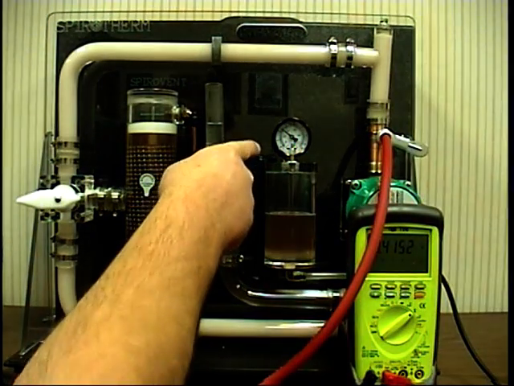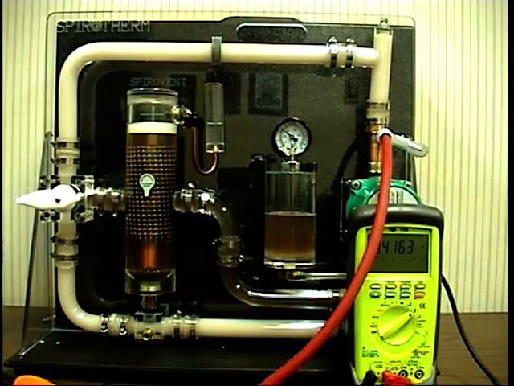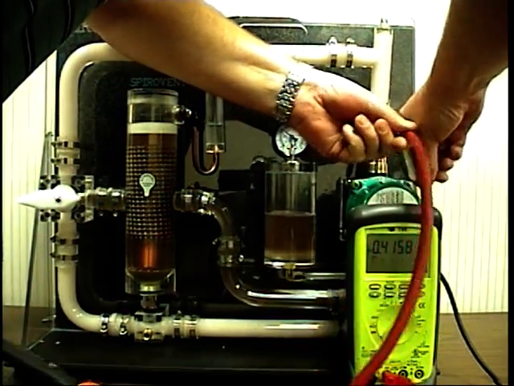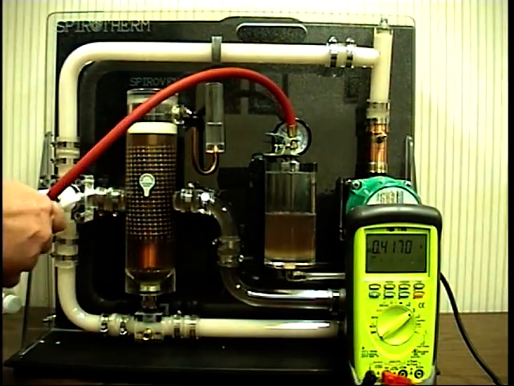Now we've got pressure in here. We're up to around 5 pounds of pressure with the air in the system, and it's not too bad. We can pressurize it to even a little bit higher pressure and see what effect that has on the system.